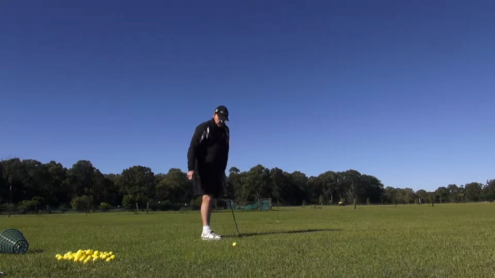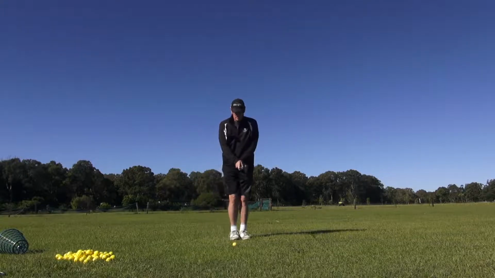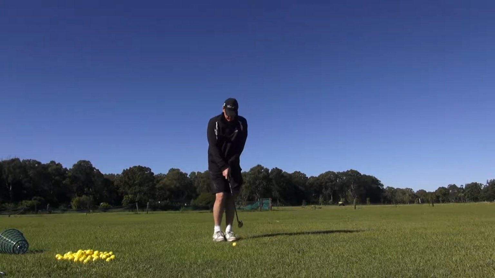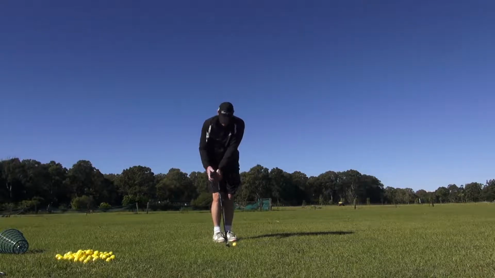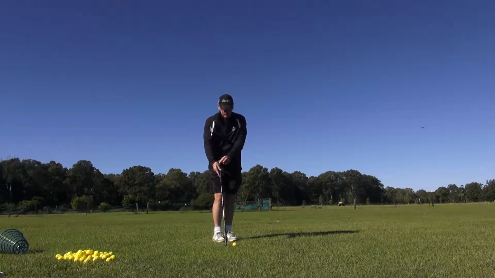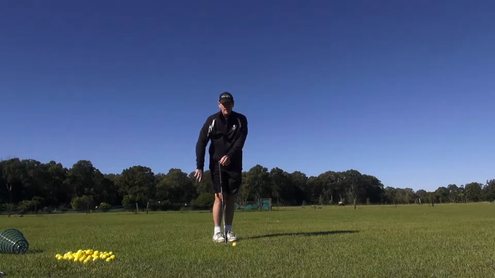But the process is essentially this, guys. We're 90 degrees to our target. Here we are. We're lined up on that tree up there. This arm is in line here. I feel like the grip of the club is behind my right leg, being a right-hander.